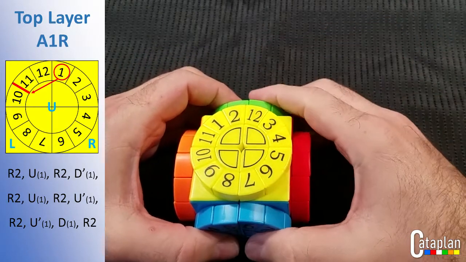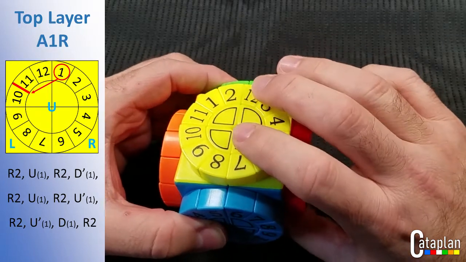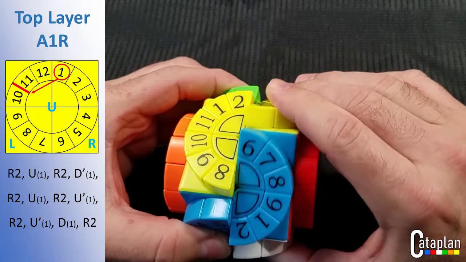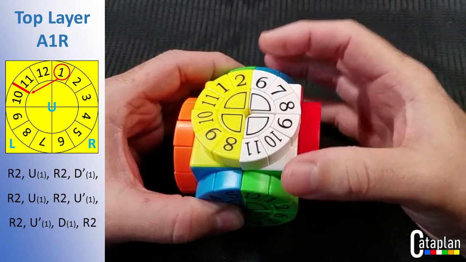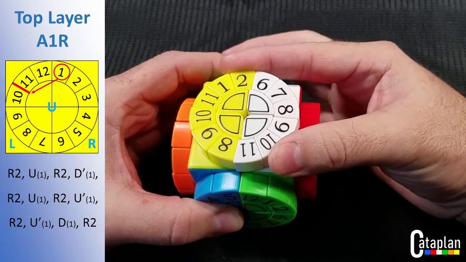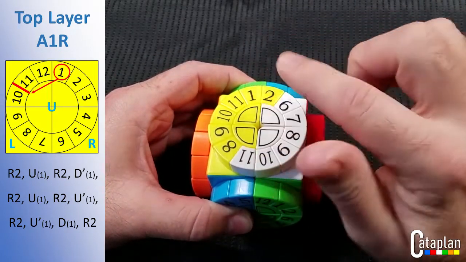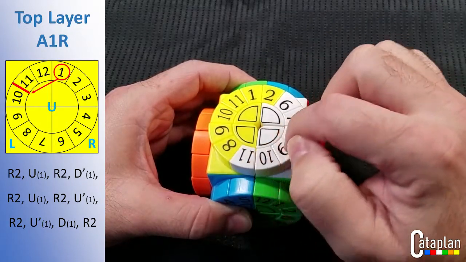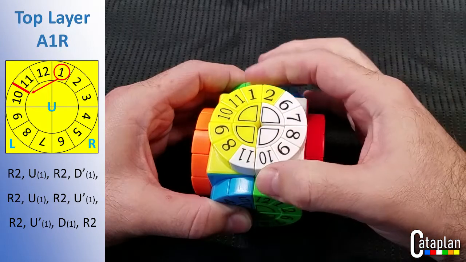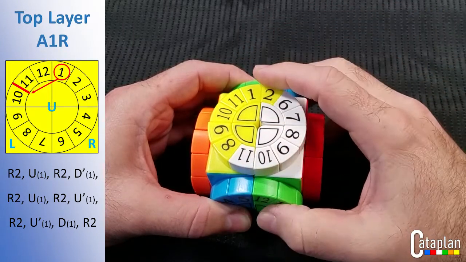Here I'm going to show you the algorithm, and then we'll do it slowly. It's going to be R2. You rotate it, and then with the same right hand, you move this. So it's going to be a U1. Whenever you see parentheses, you go one of each number to move the circle, so here we're just going to move 1.